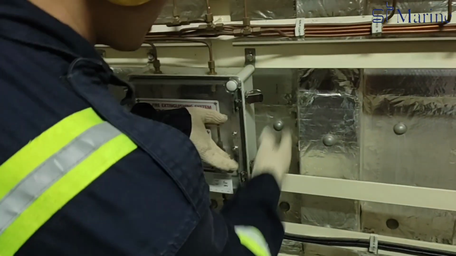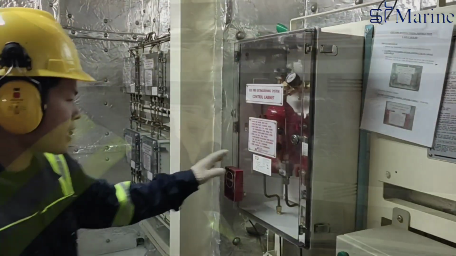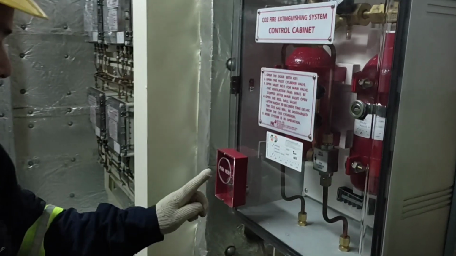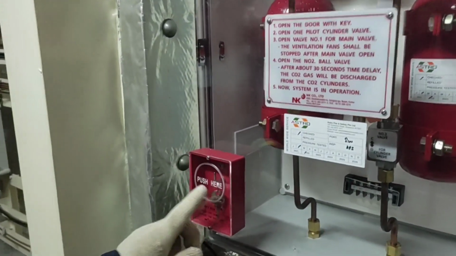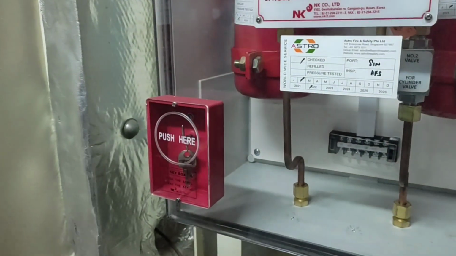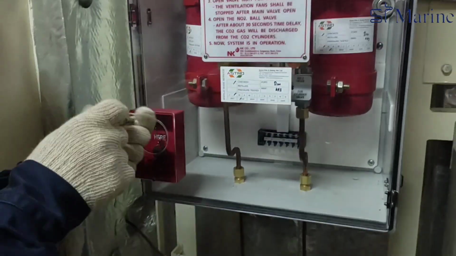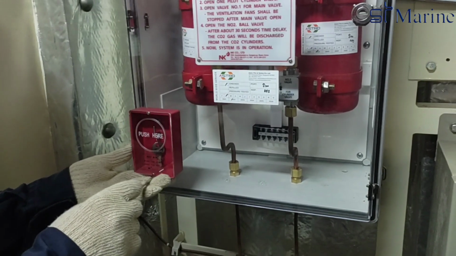Okay, testing finished. In case of emergency, just break the glass to take the key. So now for testing and inspection, I will remove this one.